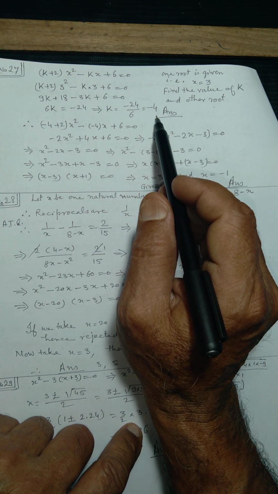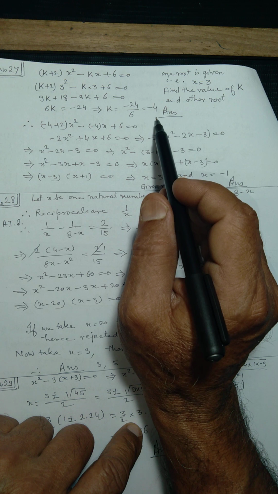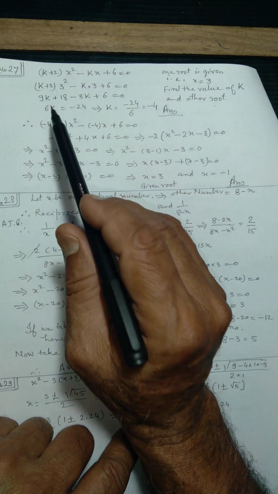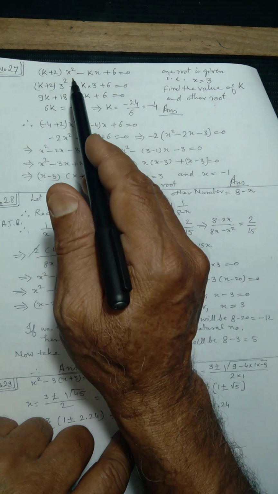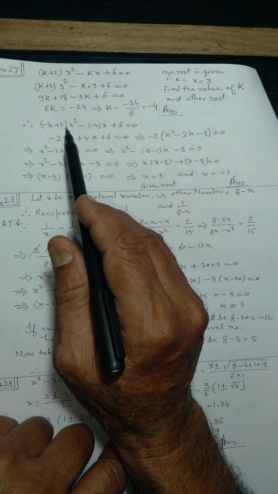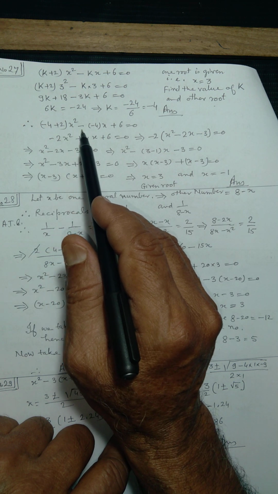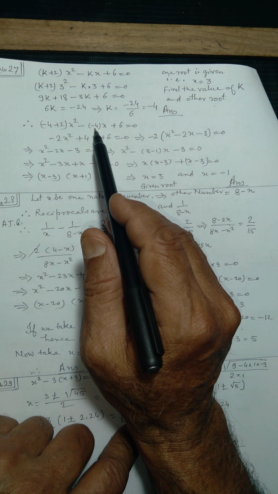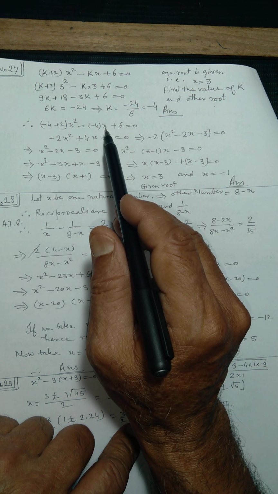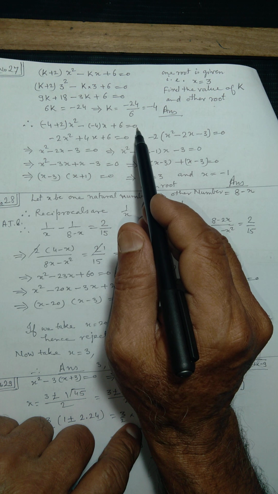Now for the second answer, we proceed like this. You substitute the value of k in the given equation, that is minus 4 plus 2 bracket closed x square minus, in place of k I have to write minus 4, x plus 6 equal to 0.